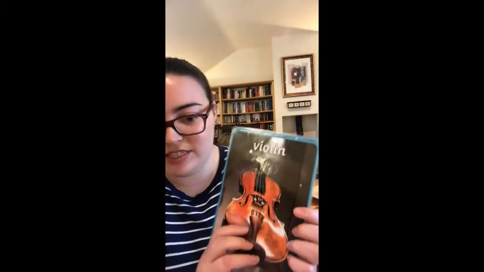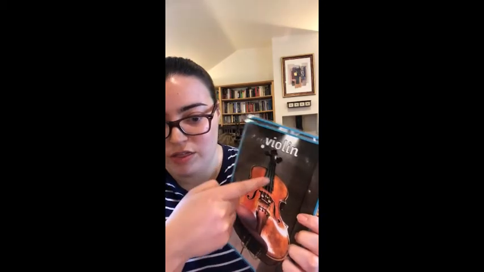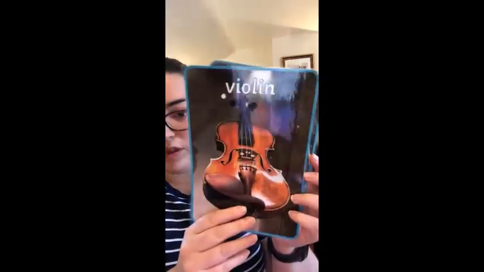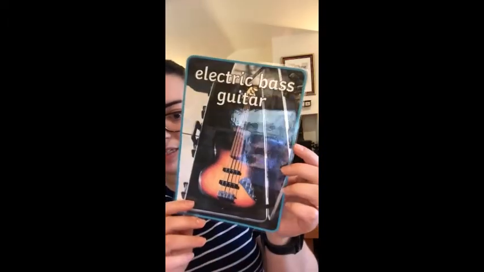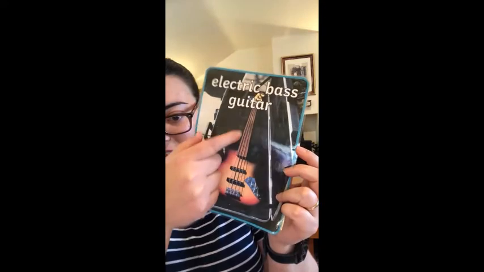Okay, then I'm going to show you the string family. So these ones are fairly easy, as you can see that they have the strings on them that you can pluck, you can strum, or you can bow. So we've got the violin and the electric bass guitar. You can see the strings on that one as well.